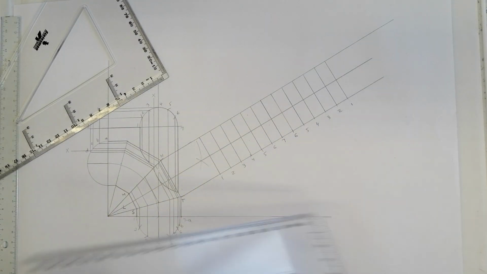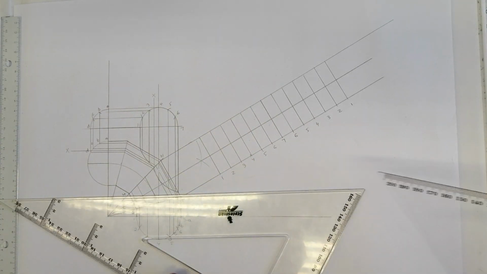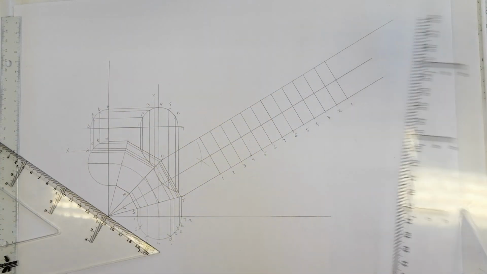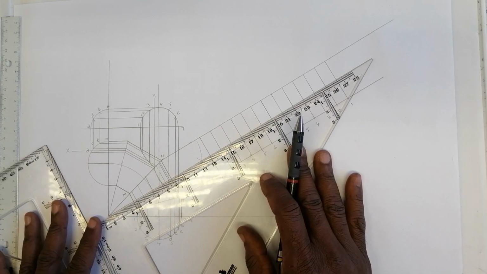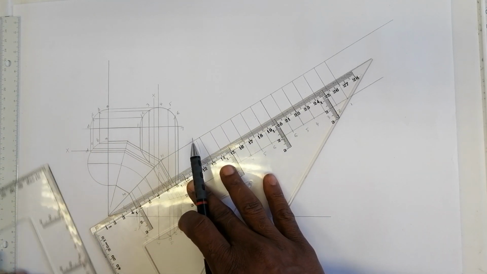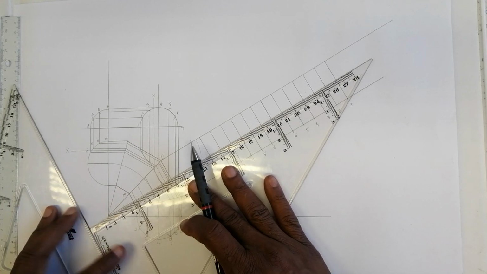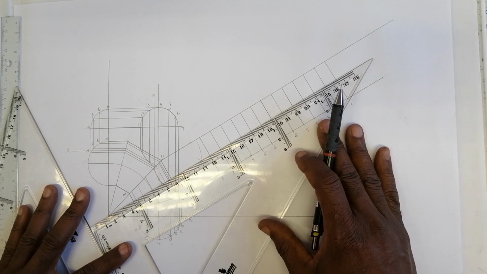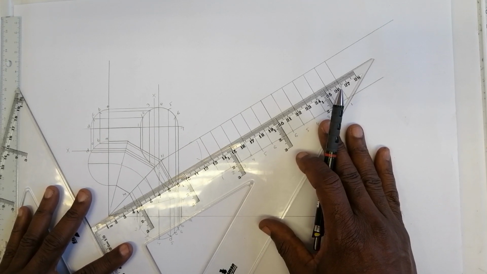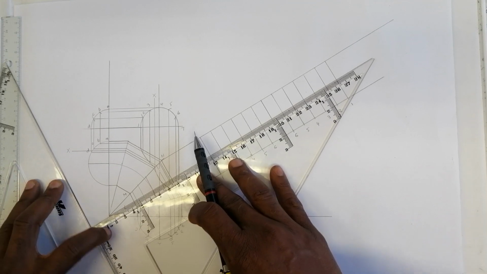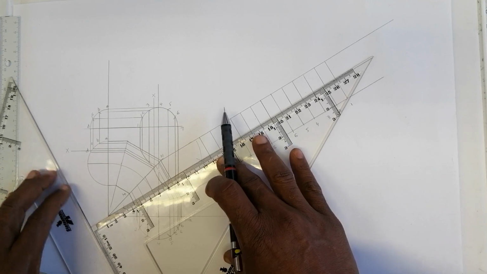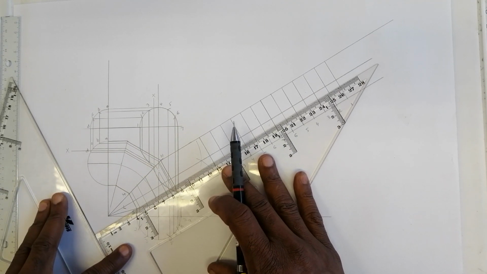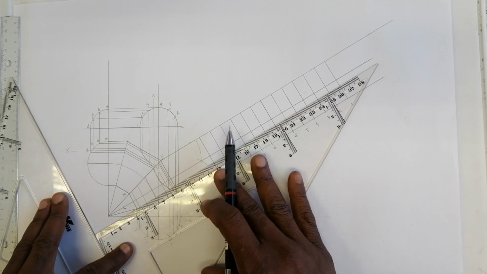So let me start with the bottom. It will be fast for me. Start with 1.